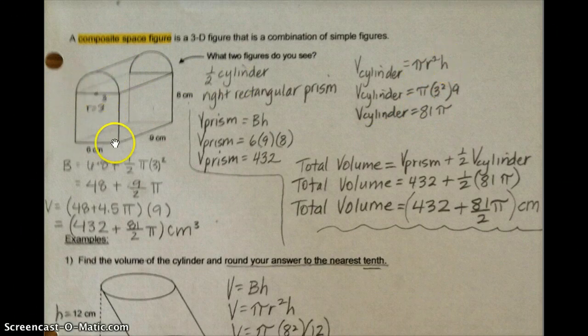Now if this length is 6, then that means this whole length up here is 6. So half of it is going to be 3, that's our radius. So we find that radius squared gives us 9, times 9 is the height, because if this is our base, then our height is going to be this length, which is the same as the length down here. So we get 81 pi. That's for the whole cylinder.